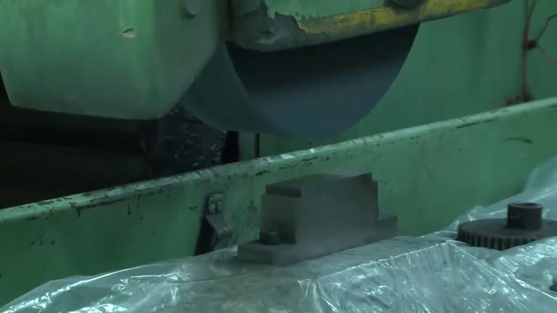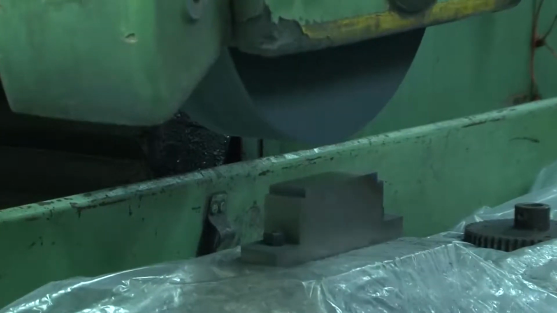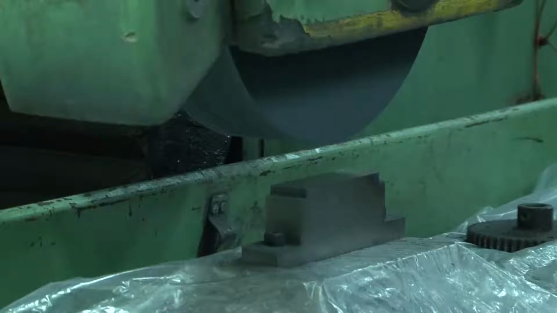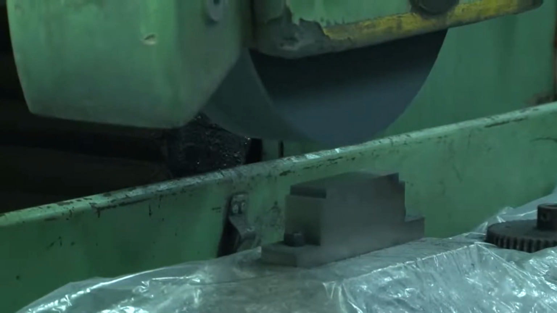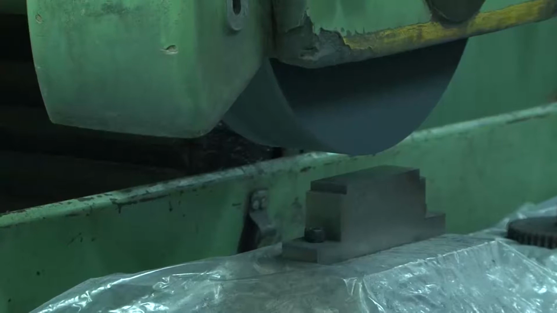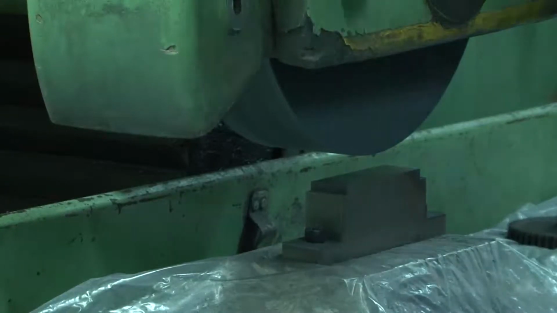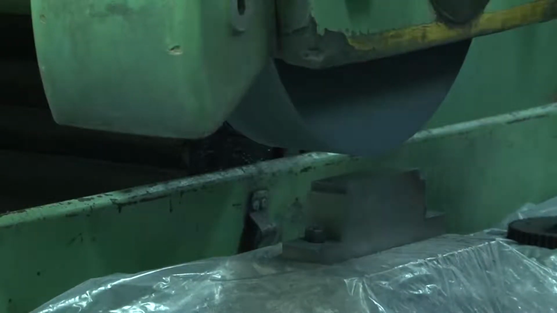Once he has done the dressing, we are now touching this wheel to the workpiece. It is just in contact. After that, we'll give some specific depth of cut and do machining.